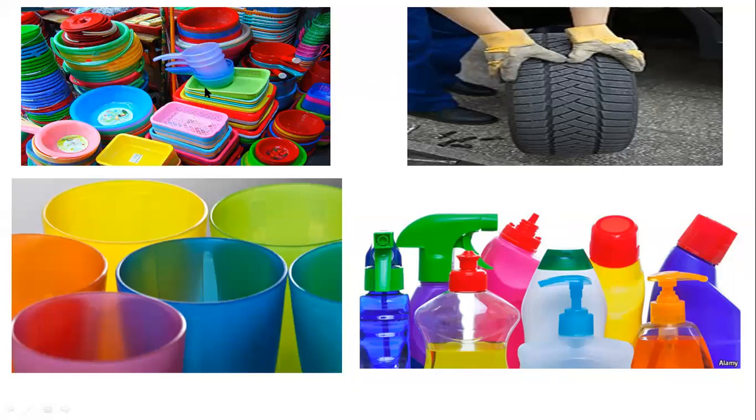In this first diagram, you can see many plastic and polythene articles, mugs and trays. In this diagram also you can see the buckets. In this diagram, you can see the sprays. It is prepared by using low density polythenes. So I want to give information about the polymers in this chapter.